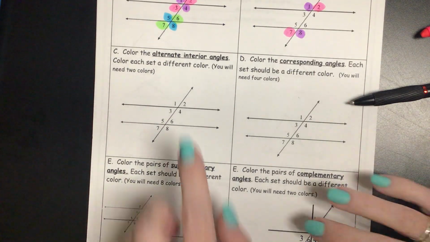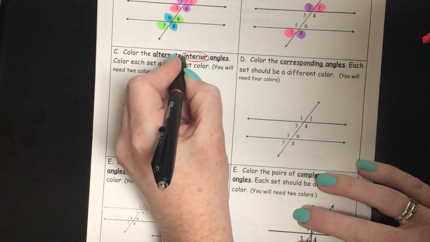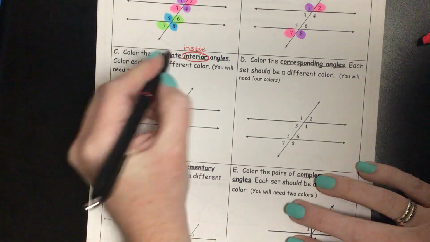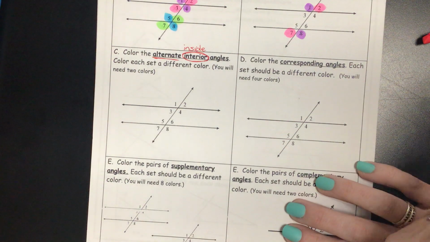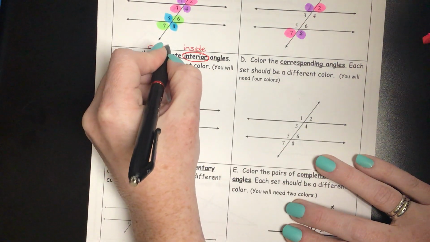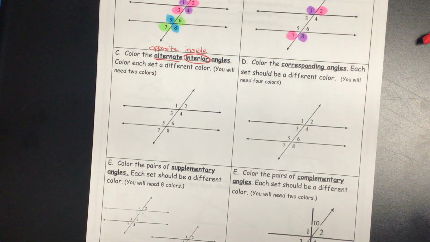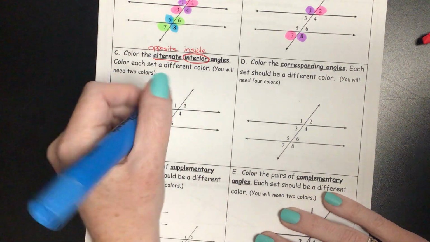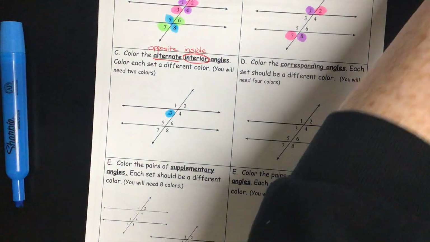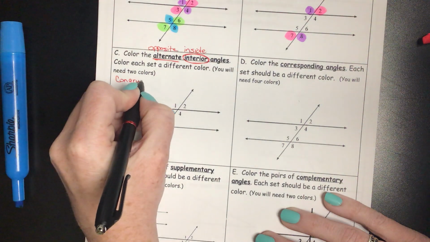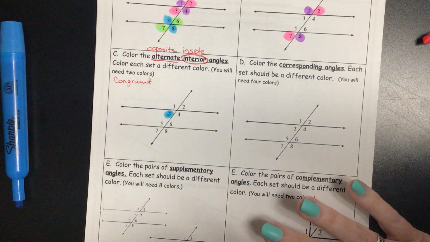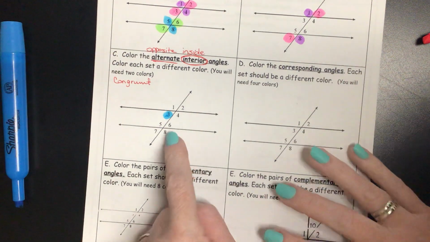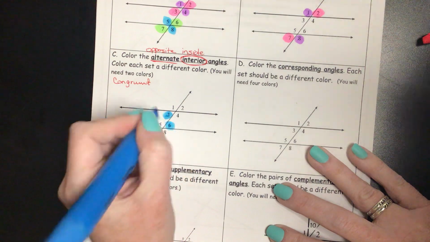Okay. Next, we have alternate interior angles. What is the meaning of the word interior? Inside. And alternate, we said another word we could use for alternate could be opposite. So it could be on the opposite side. So our interior angles in this setup are 3, 4, 5, and 6. What would be the congruent interior angle that could be paired with 3 and be called its alternate interior angle? Right, 6. 6 and 3 are congruent.